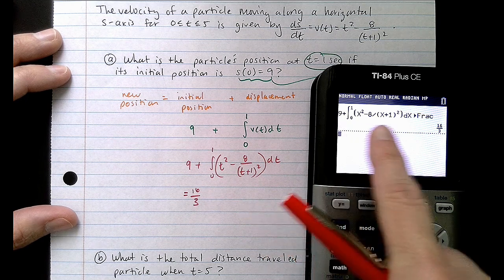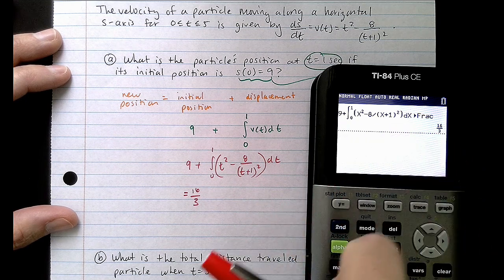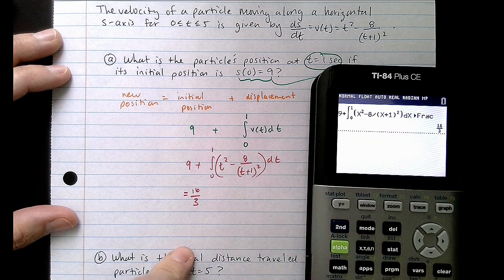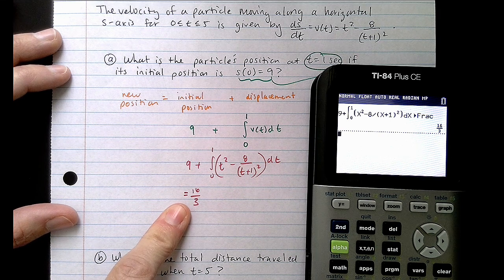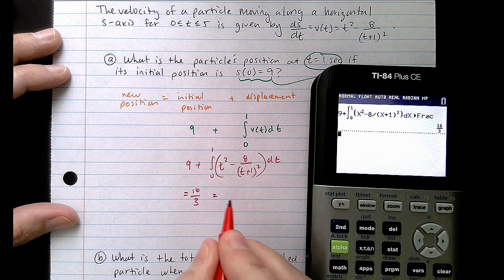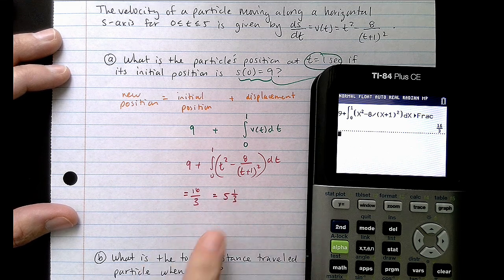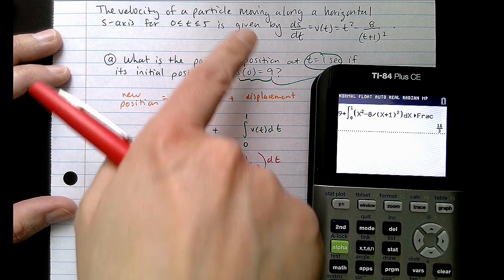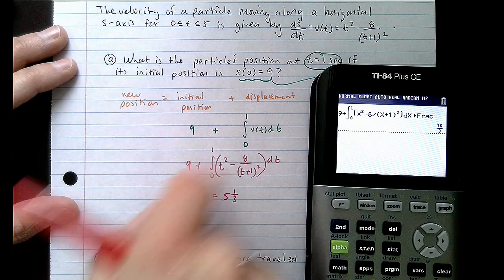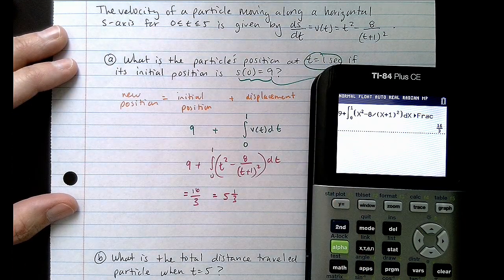So in my calculator here, my answer was 16/3. So this means my particle is located at 16/3, or 5 1/3, on this horizontal s-axis when time is t equals 1 second.